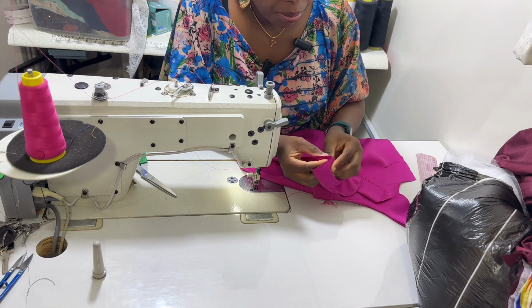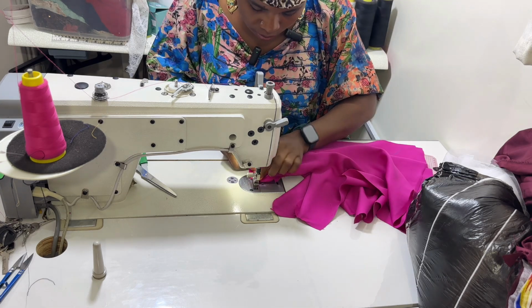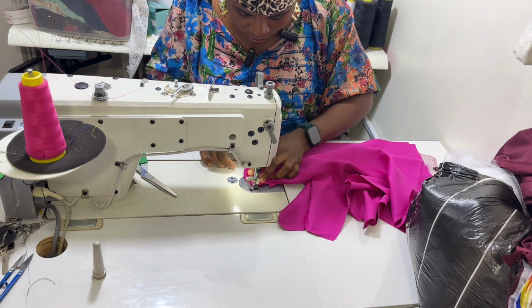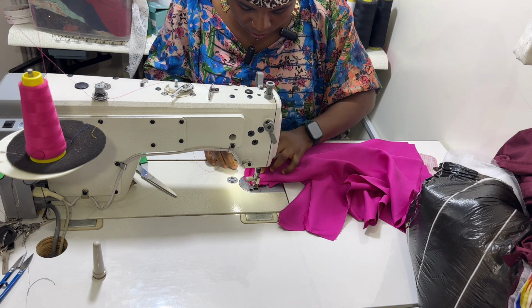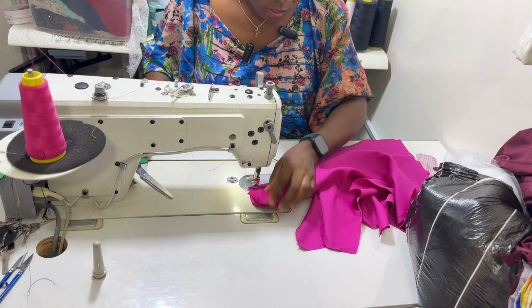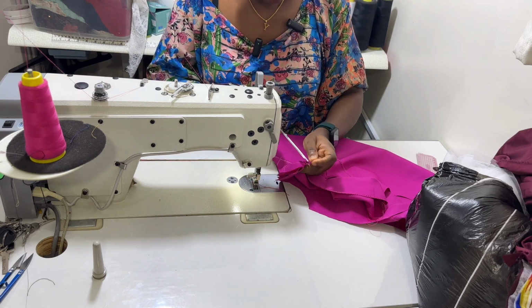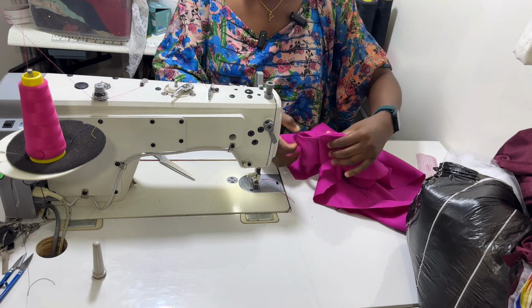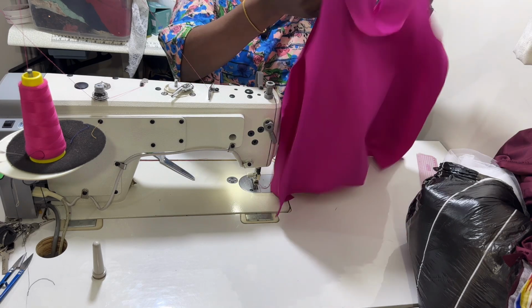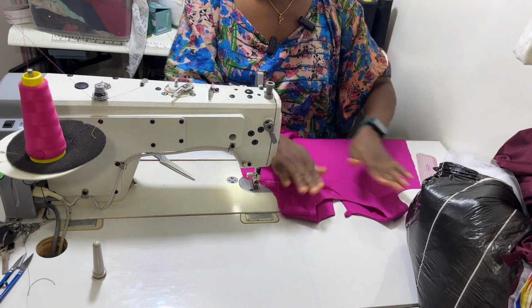Just use the facing to wrap it round and then you stitch. So can you see it?